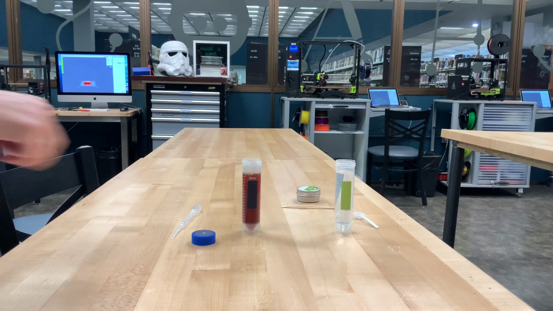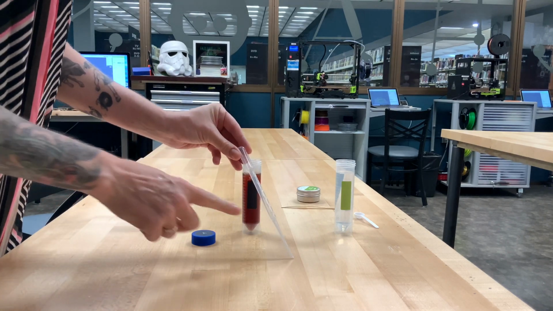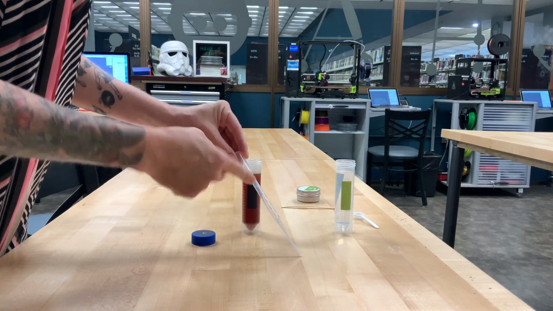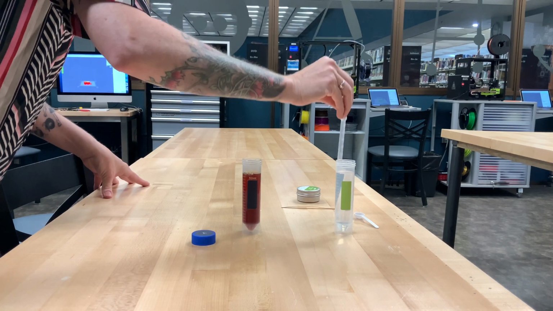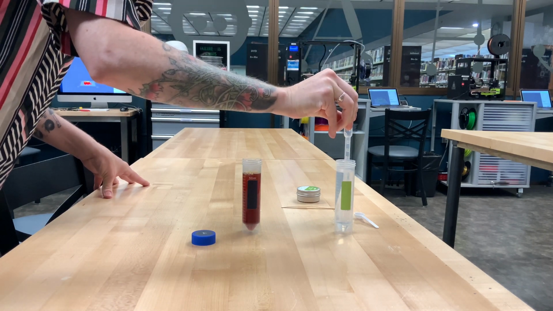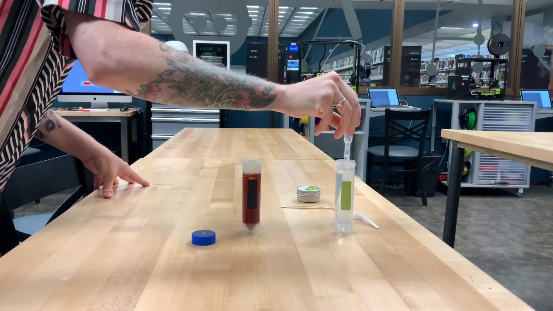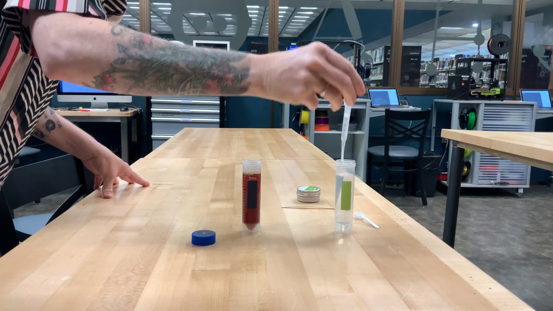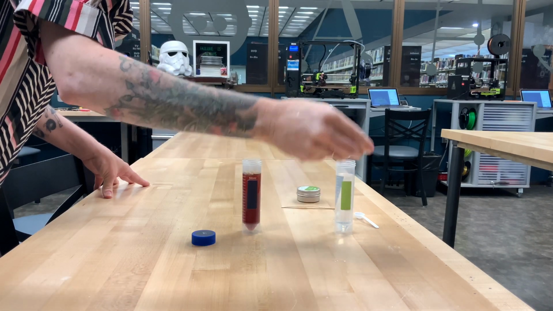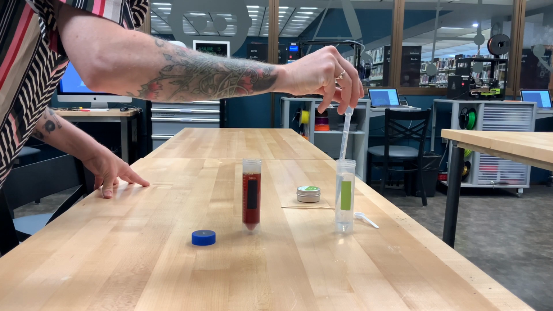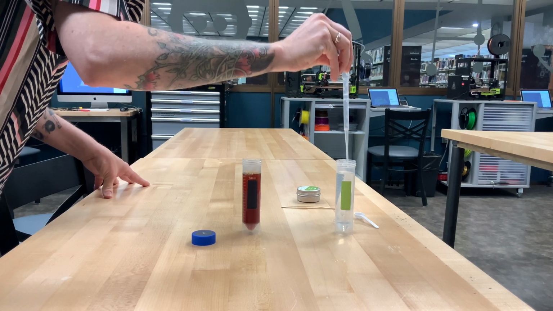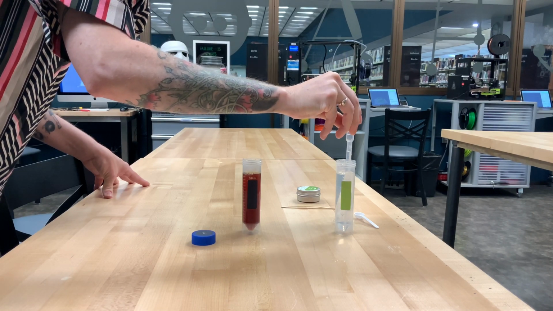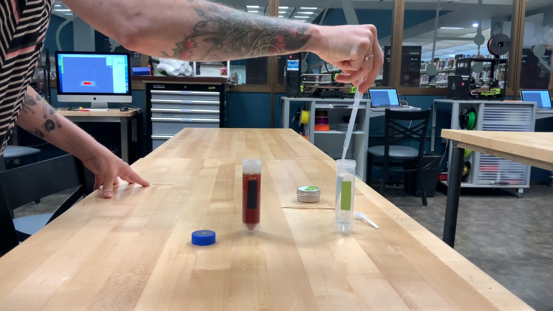Okay, so now what we're going to do is take some of that ascorbic acid solution into our pipette, about 3 milliliters. We're going to add it to our iodine solution, and you're going to see a chemical change take place almost immediately. Let me make sure to get the full 3 milliliters here. That looks pretty good.